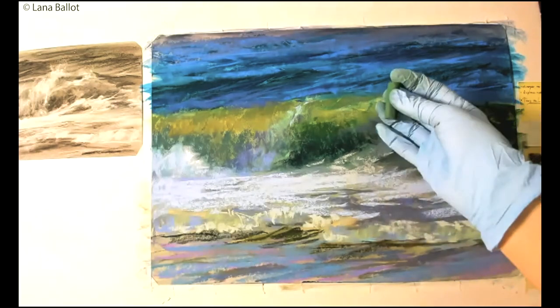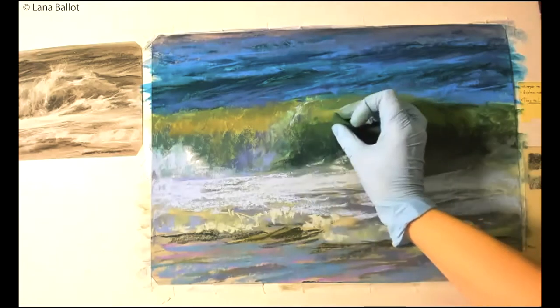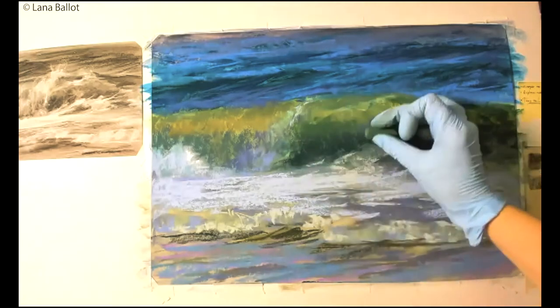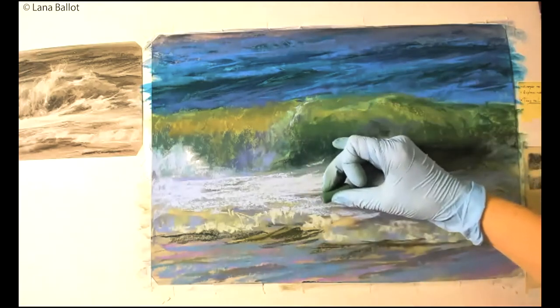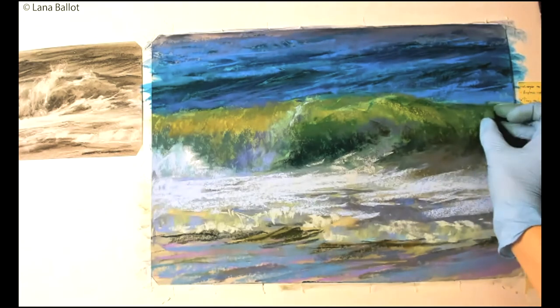So this one is again a cooler green, so maybe like here it's better, and somewhere here.